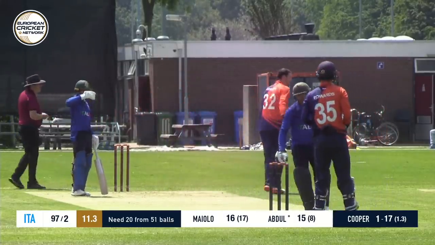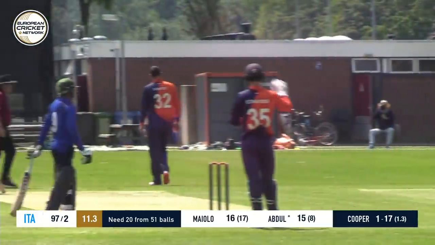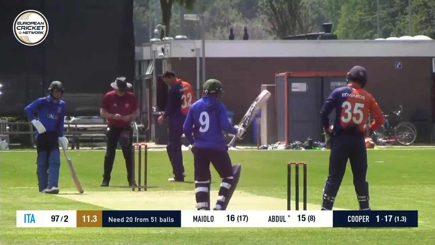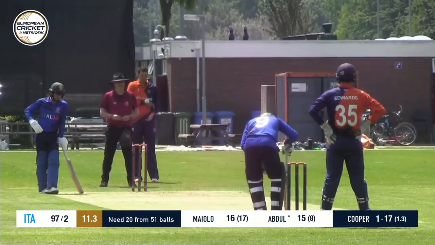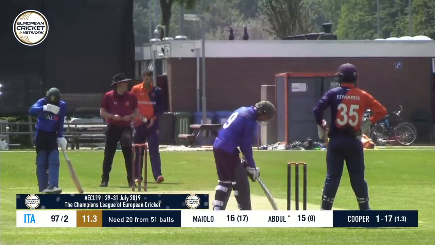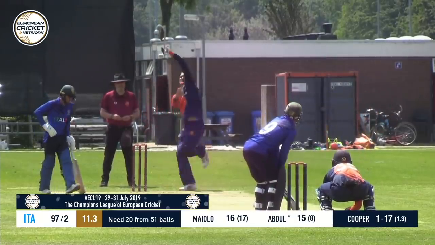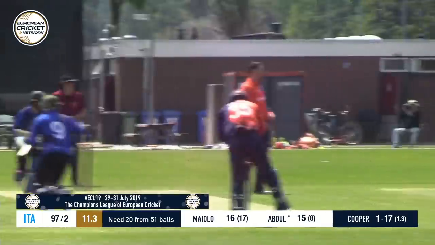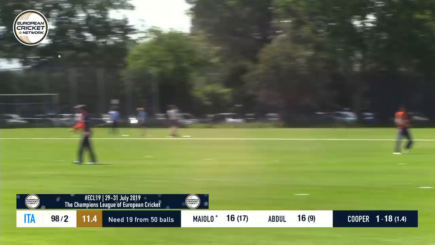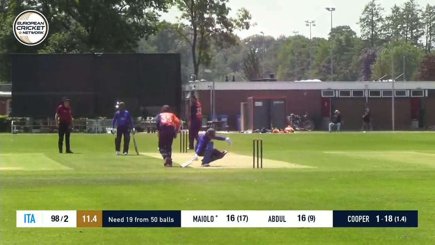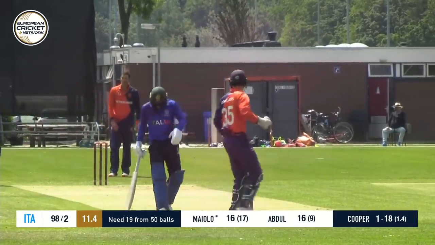Floats that one up. That's well fielded by the man at short cover. Did well to get across and just gather that one. Biggest difference, I'd say, probably is the boundaries coming with ease for the Italians. As that's another one, just hit into the gap. And then a deep cover will just come in, and easy as you like, get it back to the keeper. And they'll just get one.